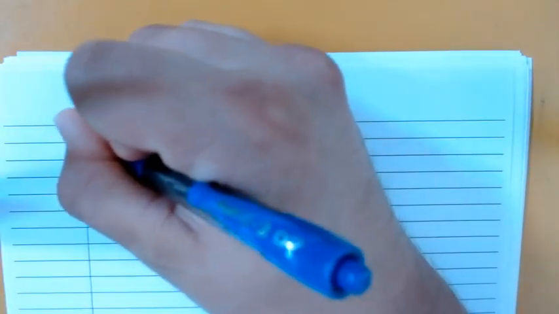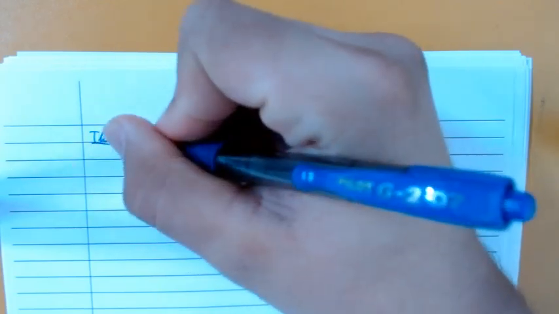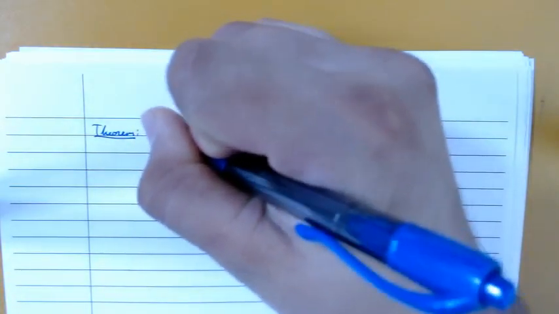Finally, we close our section with that theorem. And this is the theorem that talks about the equality of mixed partials. So in fact, let's even title it.